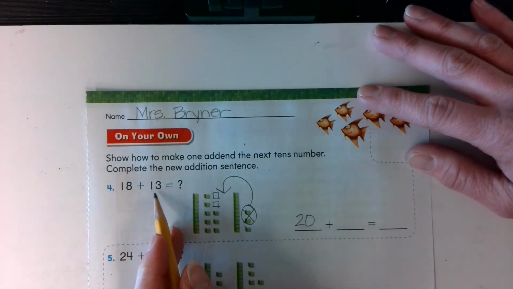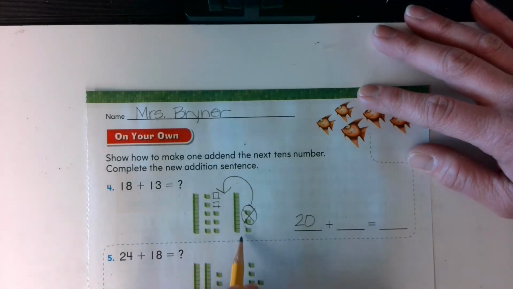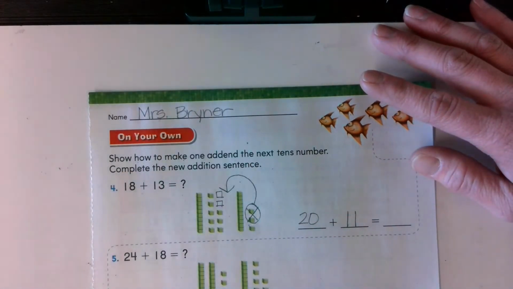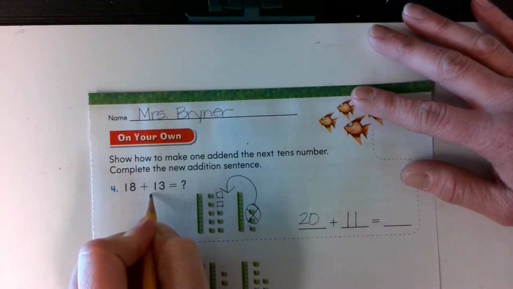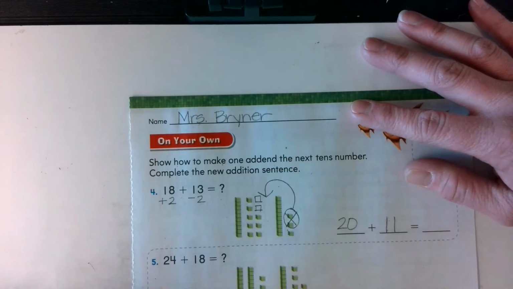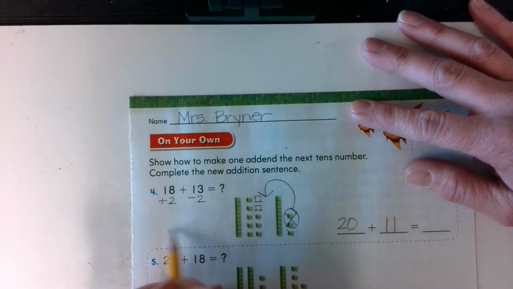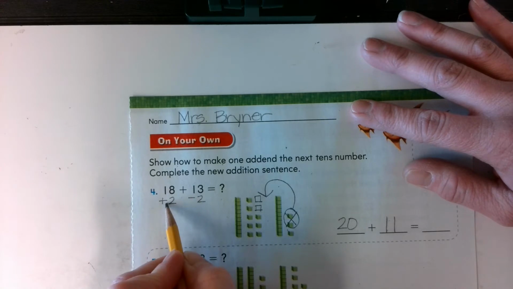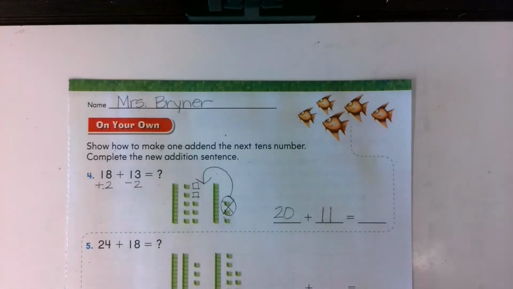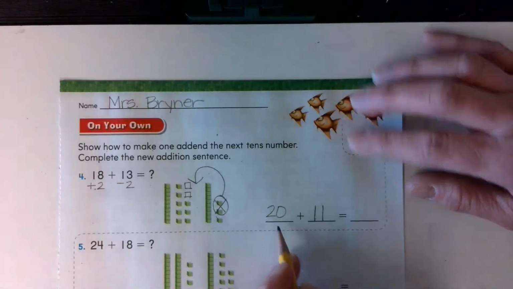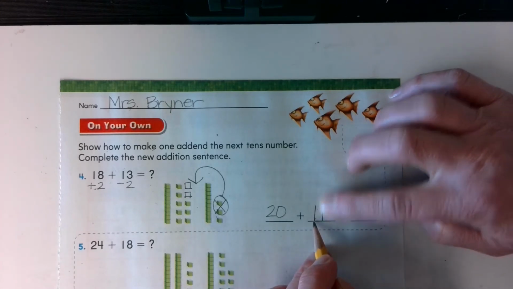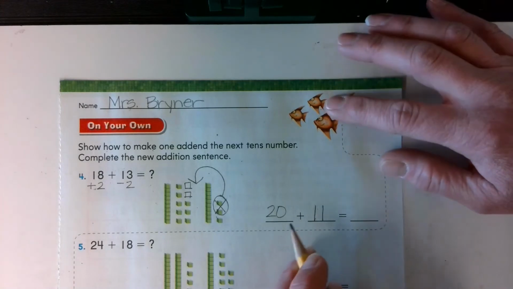And 13 isn't 13 anymore. 13 is now what? 11. So basically what we did is we subtracted 2 here and we added 2 here. We took 2 here and gave it to this addend. Now 20 plus 11 is easy to add. We just think 20 plus 10 is 30 plus 1 is 31.